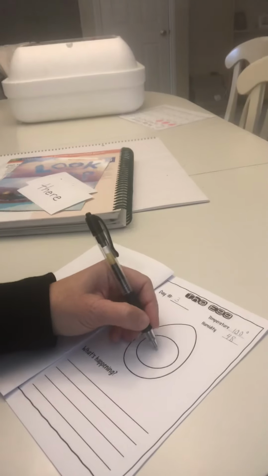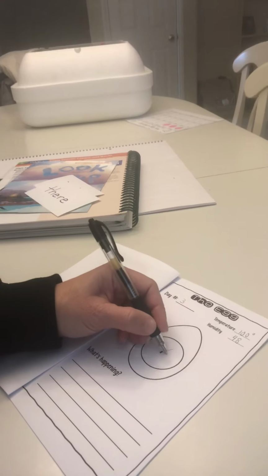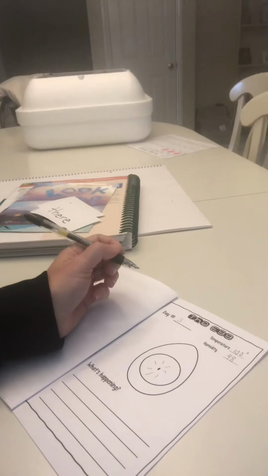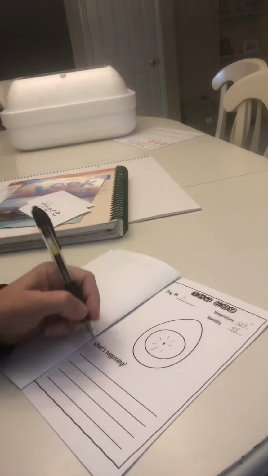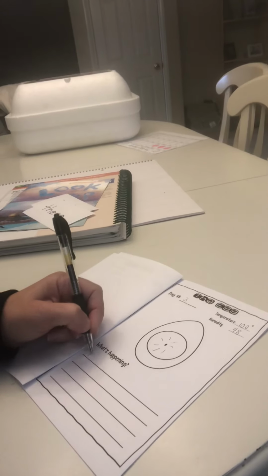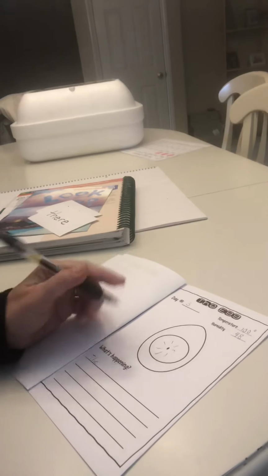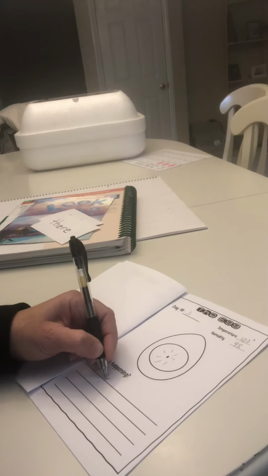Okay. And then what's happening in the egg? It's still an embryo, but like they said, the heart's beating and there's these blood vessels. Maybe the embryo is a little bit bigger than it was before. And where it says what's happening, I can say the, and then I'll make a space in between my words, the heart. Heart is spelled H-E-A-R-T.